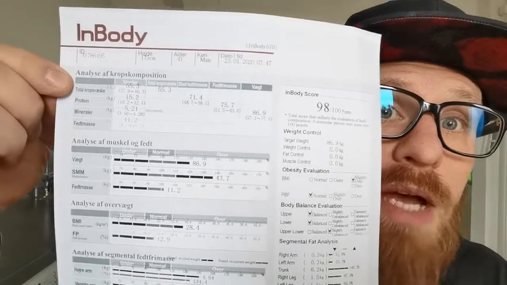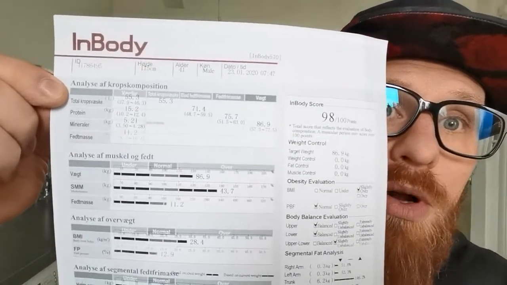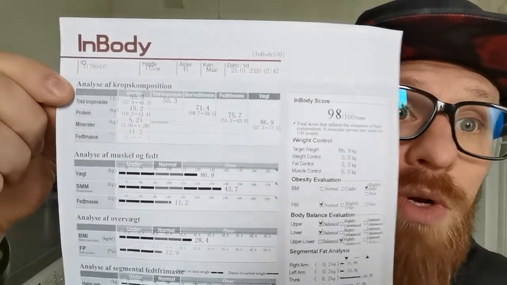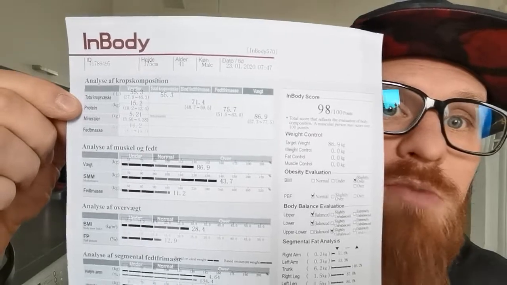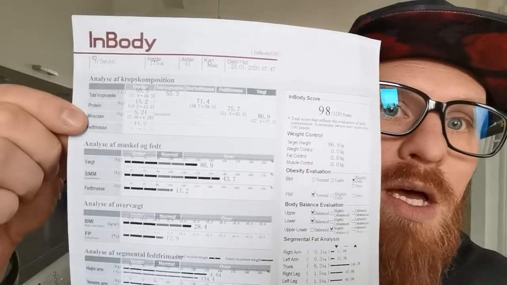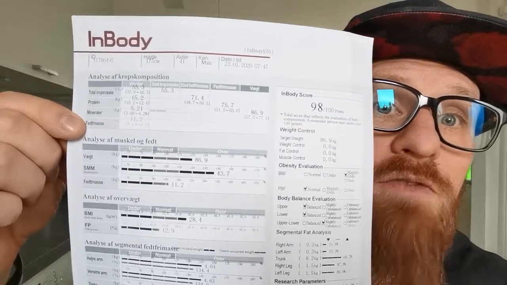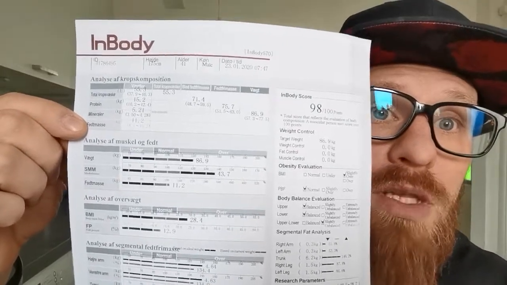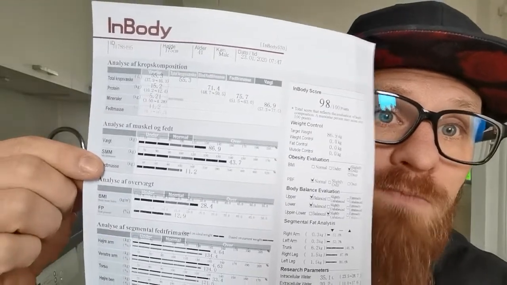Water's interesting from time to time. We might want to look at that and see, have I got more or less water in my body than I had last time? Was I dehydrated? Do I need to focus on getting a little bit more water in? Protein, that's not to be understood as being muscle mass. Minerals, that's your skeleton basically. And your fat mass is legitimately the amount of fat that you've got in your body in kilos. It's the same as the one that's down here.